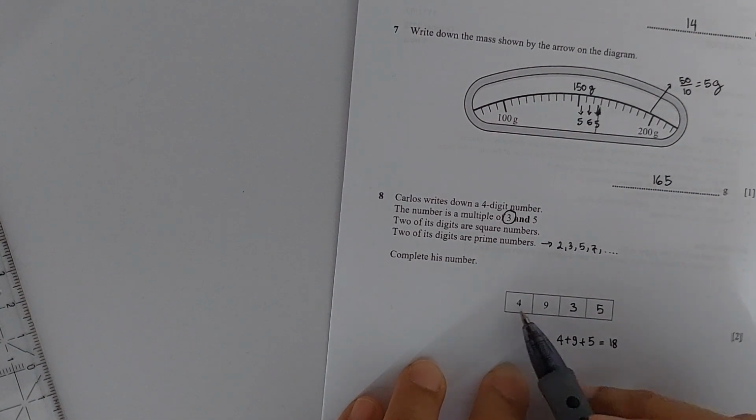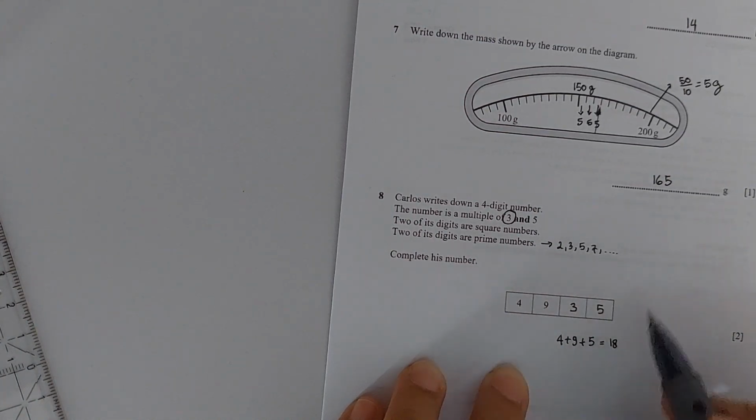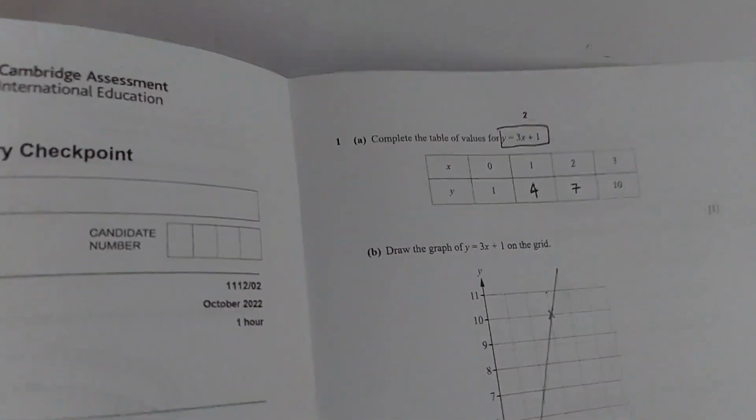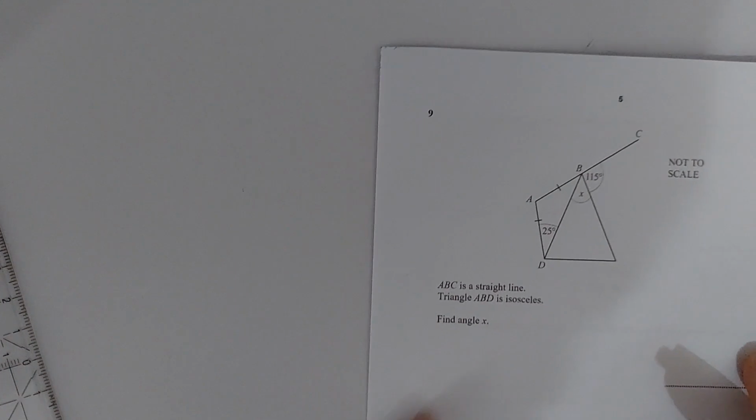2-digit prime, 2-digit square number. This number can be divided by 3 and also 5. That's all. And then after that, we go to the next one. We're done with this page, and then we will go to question number 9.